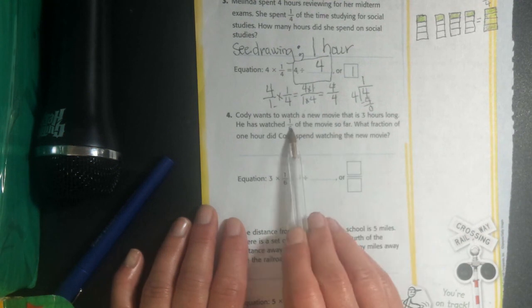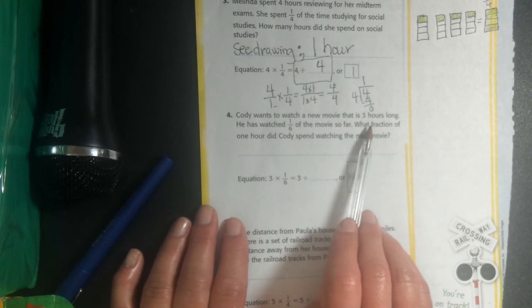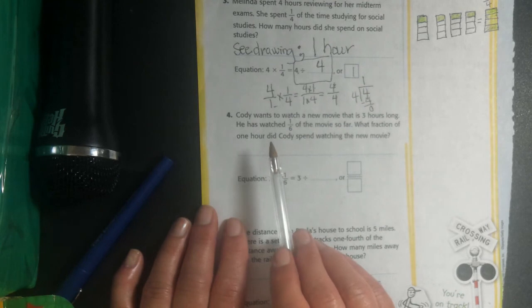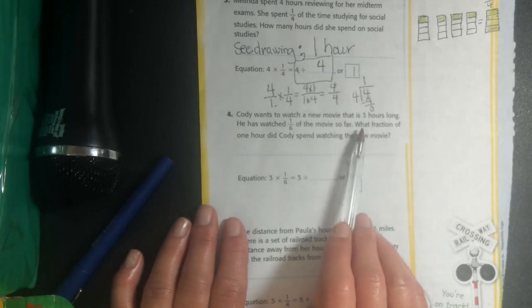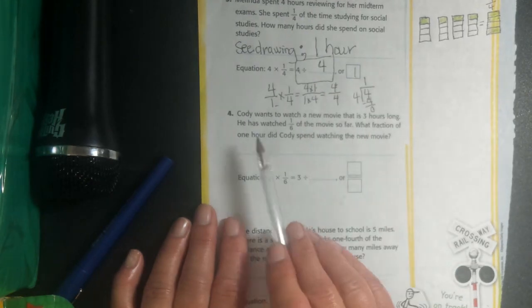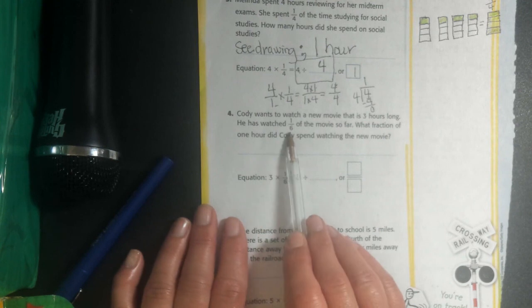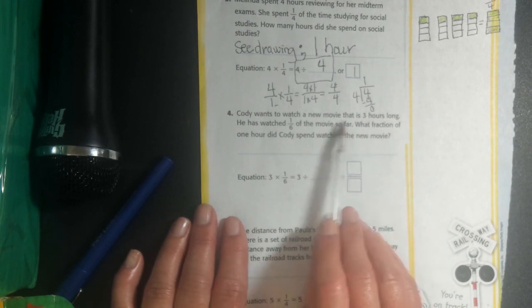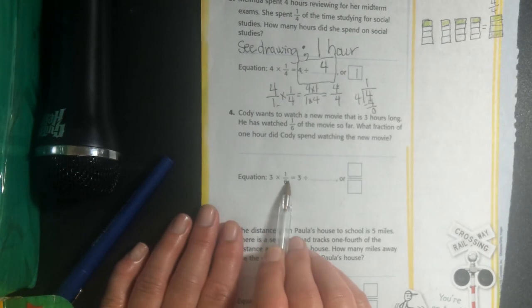It's a 3-hour movie, right? If I had 6/6, I'd have my whole movie, it'd be 3 hours. So I want to figure out in 1 hour how much time he spent watching the movie. So sorry, I'm saying it wrong still. What fraction of 1 hour? So what part of the hour did he spend watching the movie? He didn't spend all 3 hours yet. All right, so we're going to have 3 times 1/6.